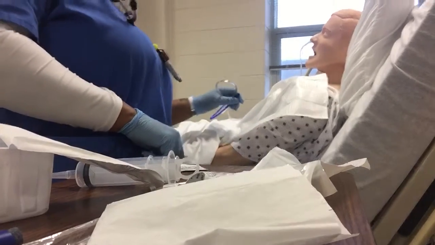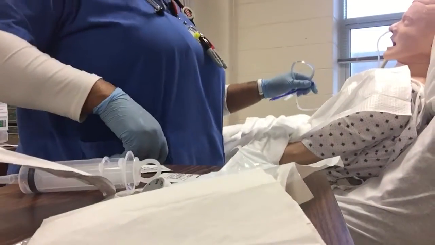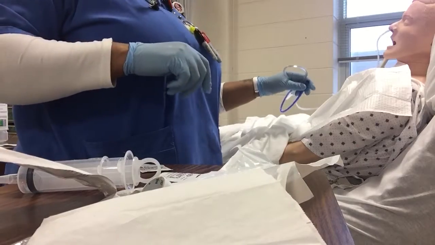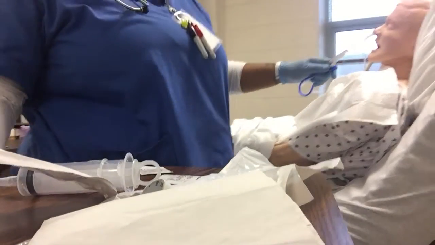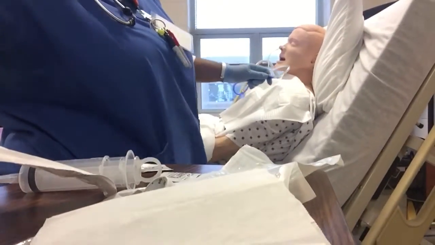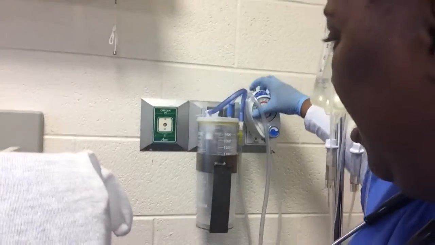This is placed. Now I will hook it up to the intermittent suctioning on the wall. So here, I will ensure that it's set to intermittent on the wall.